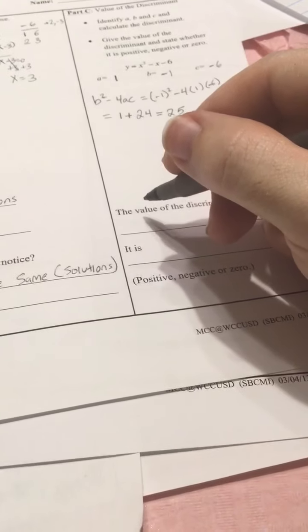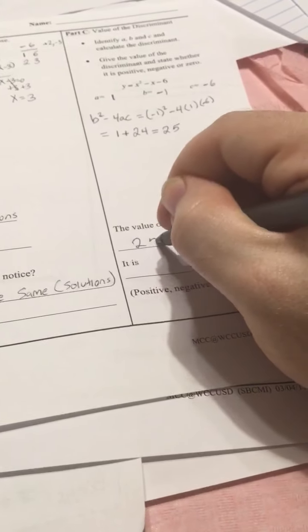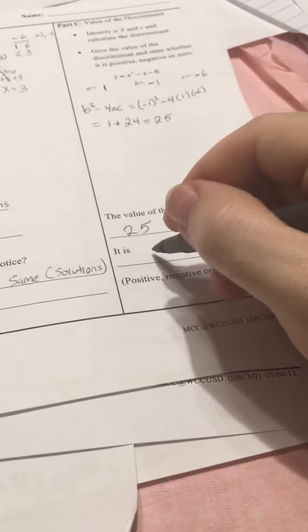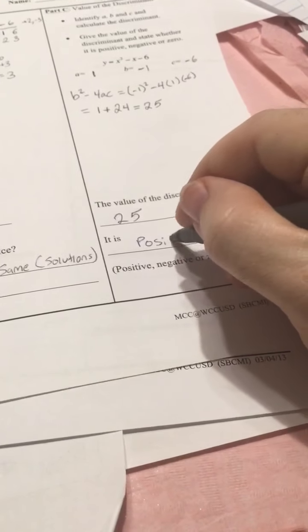So the value of the discriminant is 25. It is positive. So remember, we said when we have a positive discriminant, we're going to end up with 2 real solutions.